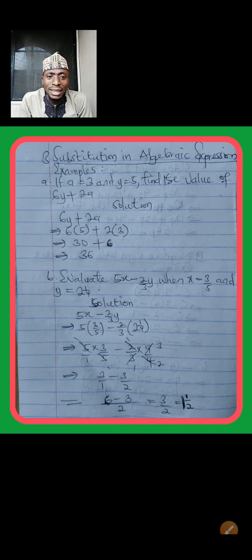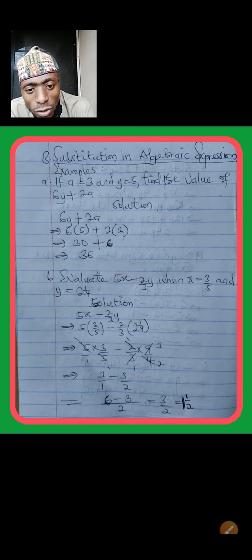The second one, evaluate 5x minus 2 over 3y when x is equal to 3 over 5 and y is equal to 2 and 1 over 4. So you see that they've given us x and they gave us y too. So you just place the number in the place of y and place the second number in the place of x. So we have 5 into bracket 3 over 5, minus 2 over 3 into bracket 2 and 1 over 4. So you multiply 5 times 3 over 5 minus 2 over 3 times, you change that to improper fraction, that will be 9 over 4.